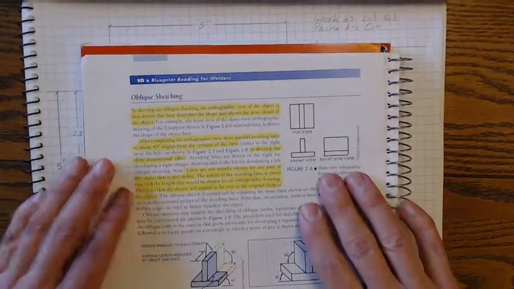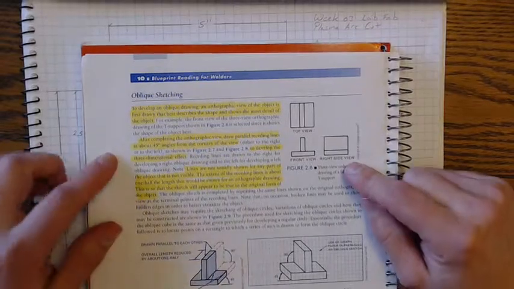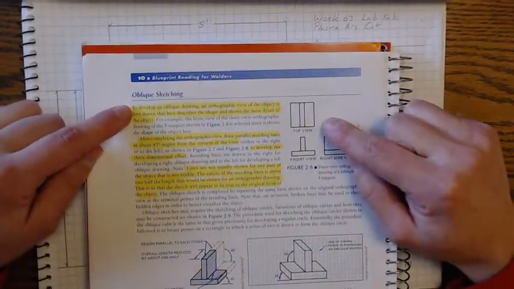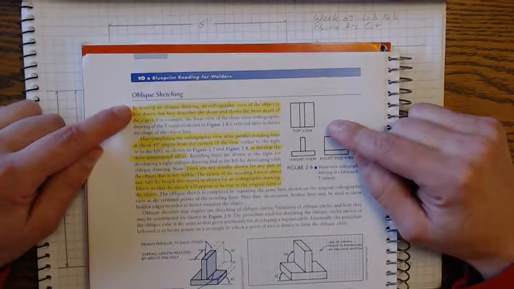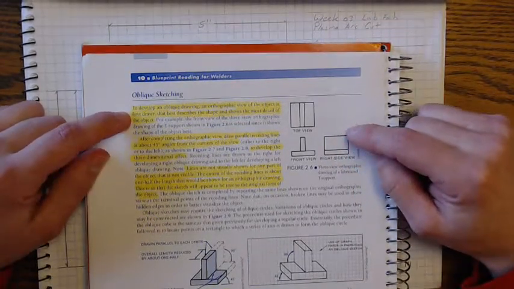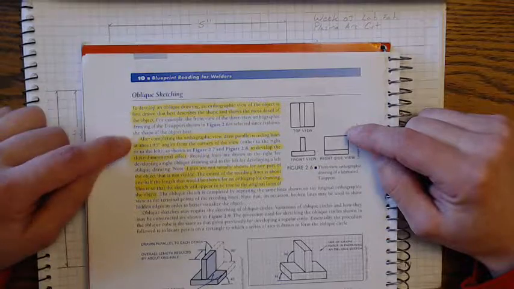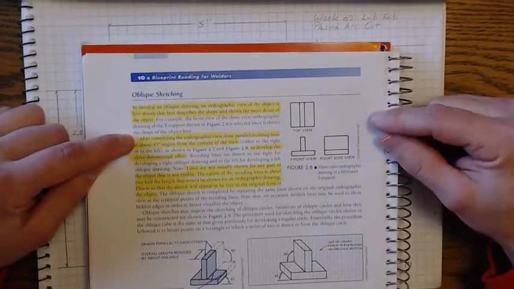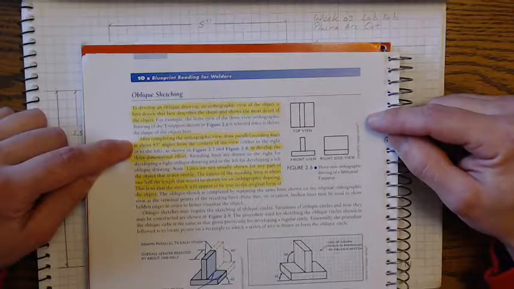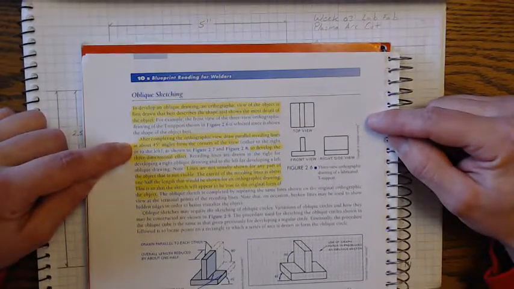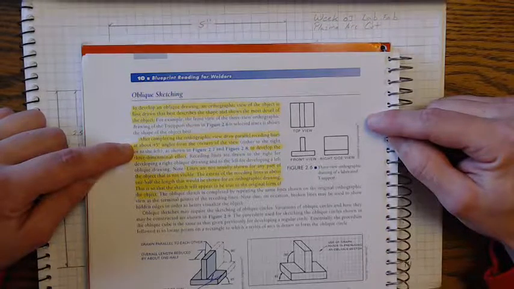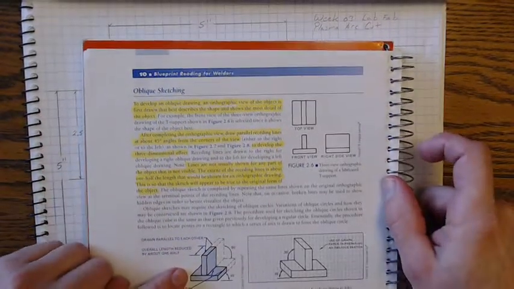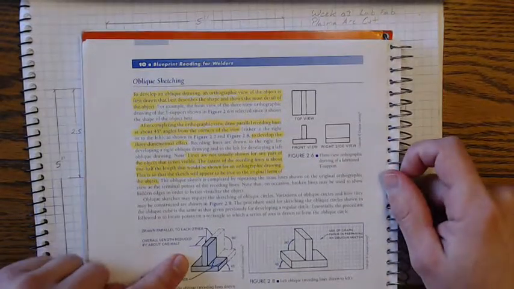What I want to focus on for this one is going to be the oblique and the isometric sketching. The oblique: to develop an oblique drawing, an orthographic view of the object is first drawn that best describes the shape and shows the most detail of the object. After completing the orthographic view, that's right here that we're familiar with, draw parallel receding lines at 45-degree angles from the corners of the view to develop the three-dimensional effect.